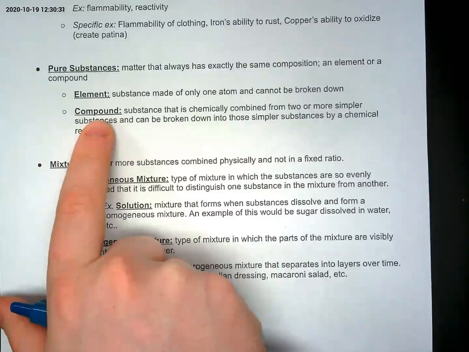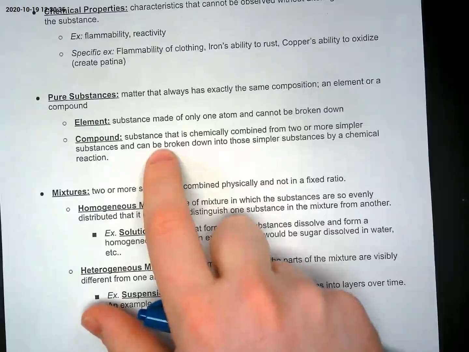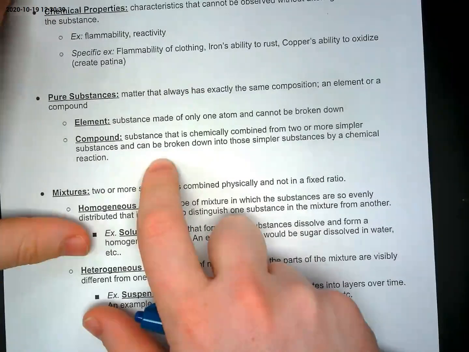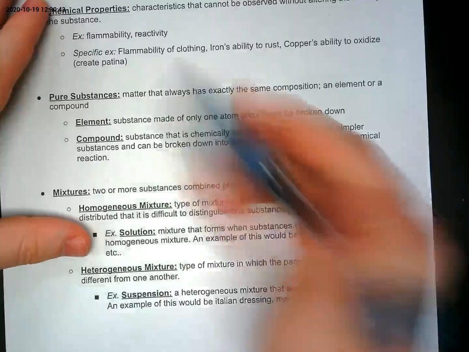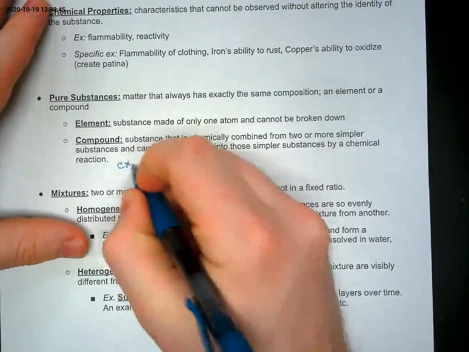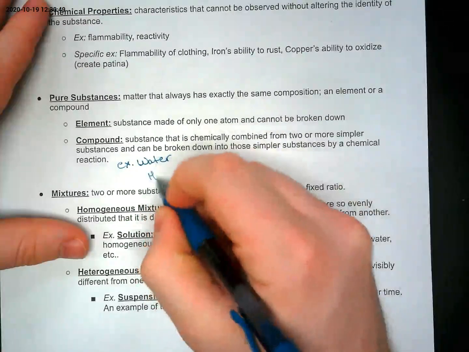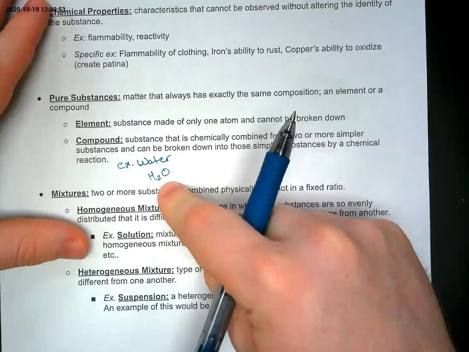But it also can be a compound. So an example of a compound, so here it says substance chemically combined from two or more simpler substances and can be broken down into similar or simpler substances by a chemical reaction or change. An example of that would be water. Okay, that would be H2O. Okay, H2O is a compound. That is the molecule.